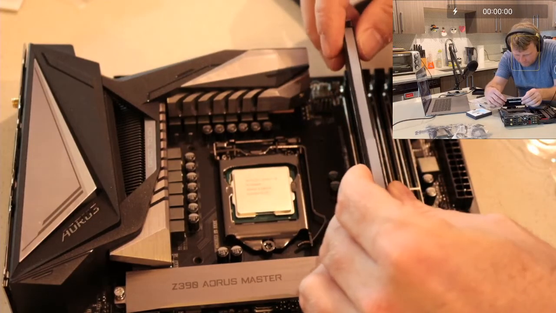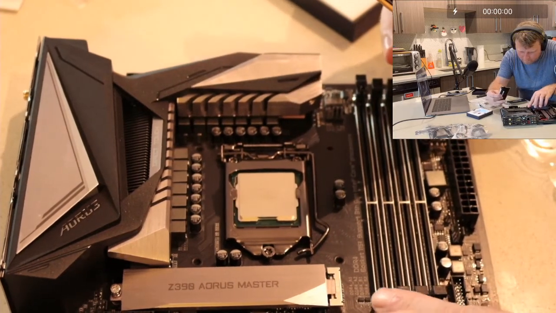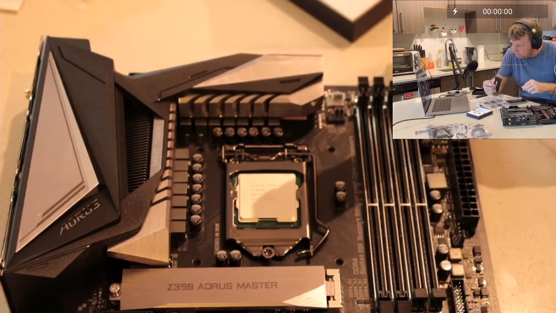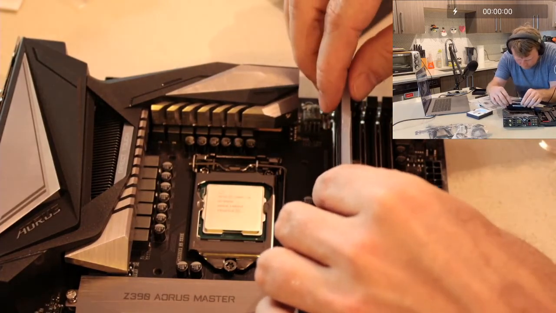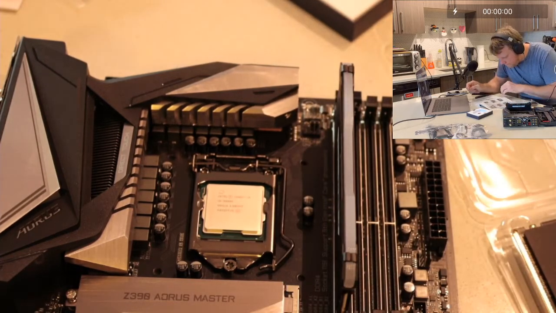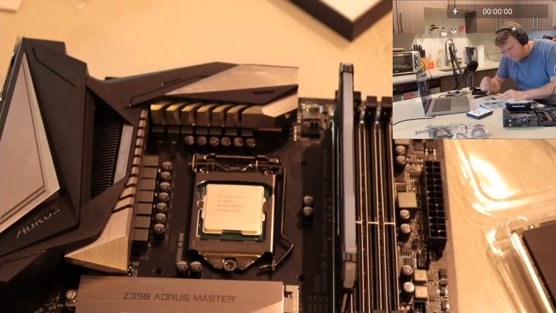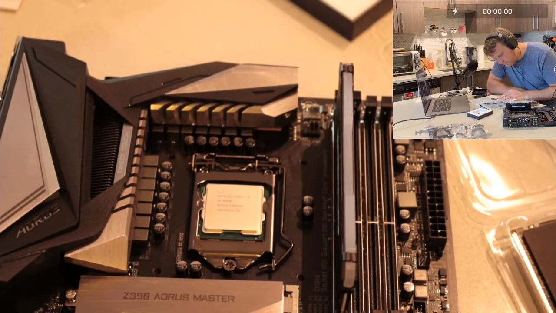I'm guessing it only fits one way, but I could be wrong. I don't know. Oh, it only fits in one direction.